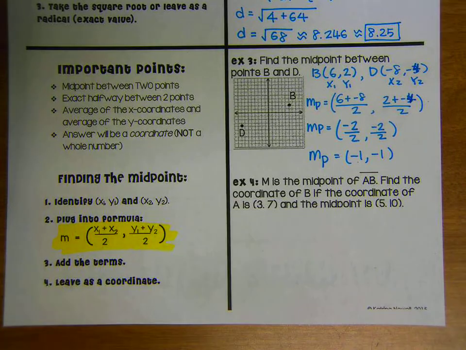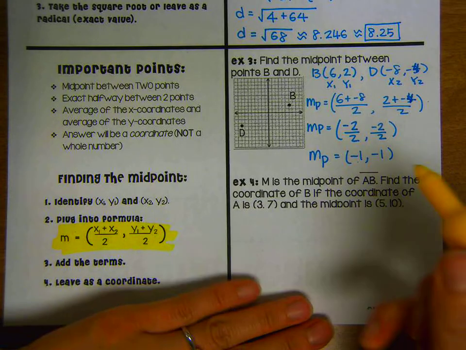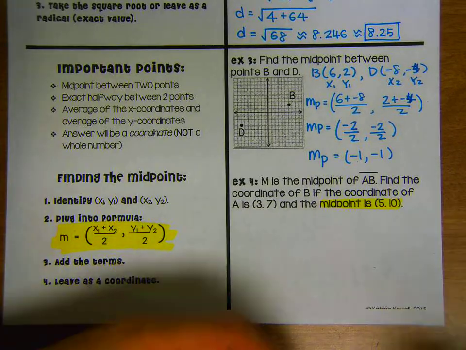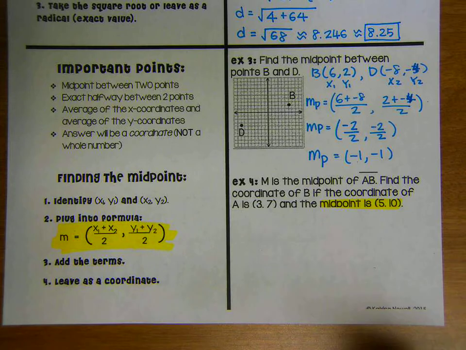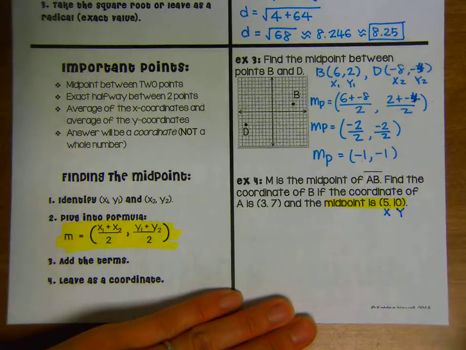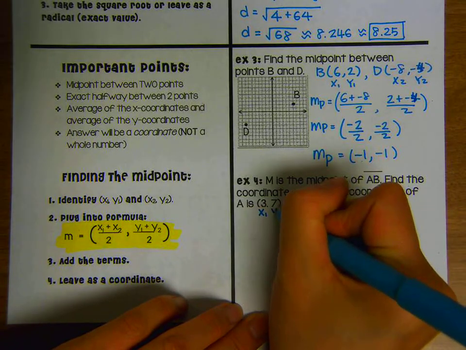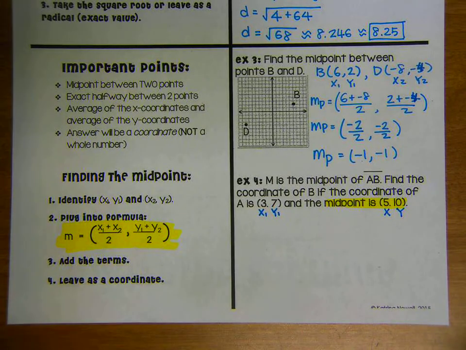Now, this question is a little bit challenging. I'm going to read the question. M is the midpoint of segment AB. Find the coordinate of B if the coordinate of A is (3, 7) and the midpoint is (5, 10). The problem gives you the midpoint already, which means we have to find one of the coordinates. So I can label this as x1 and y1: 3 is x1 and 7 is y1, which means we have to find the coordinates x2 and y2.